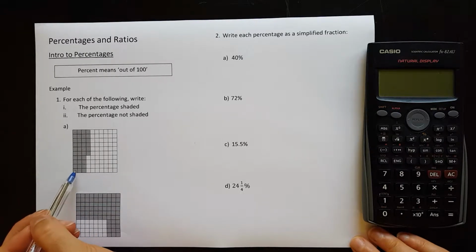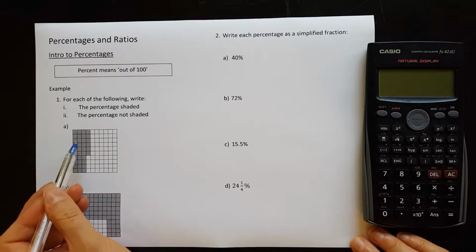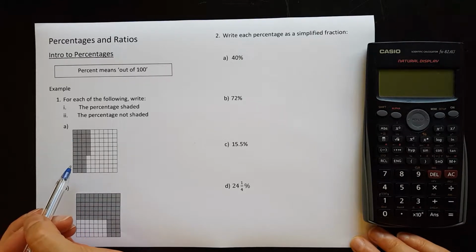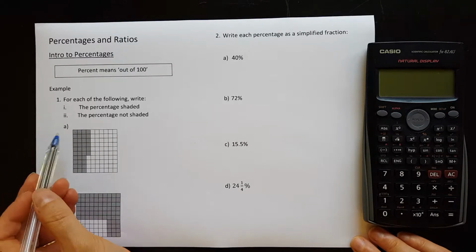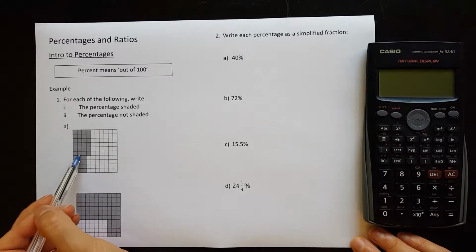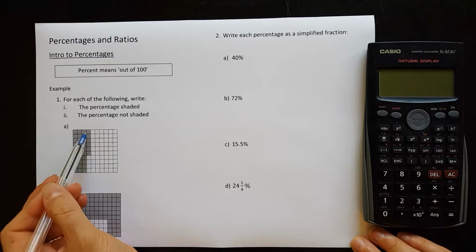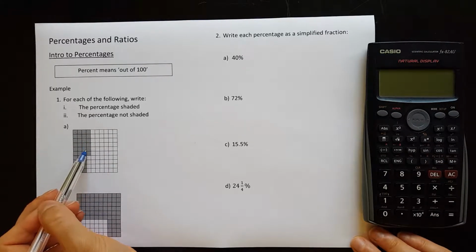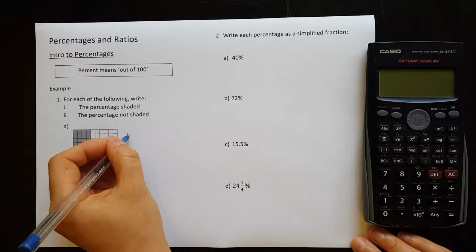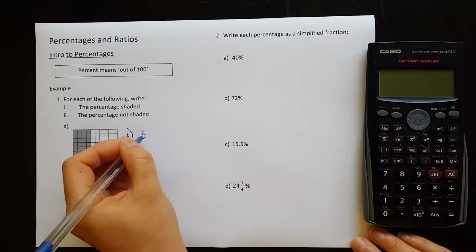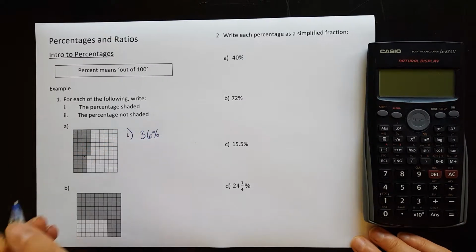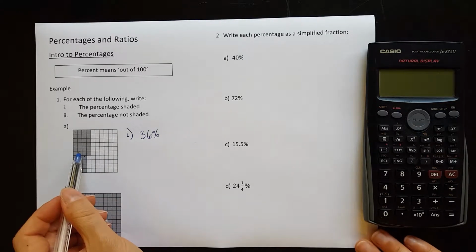If we count up the number of shaded squares, that will tell us the percent that is shaded. We have 10, 20, 30 for the 3 complete rows, and then 1, 2, 3, 4, 5, 6. So there is 36% that has been shaded.